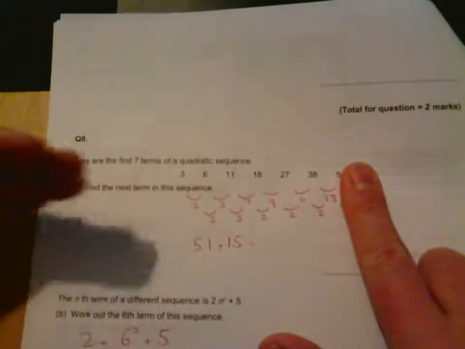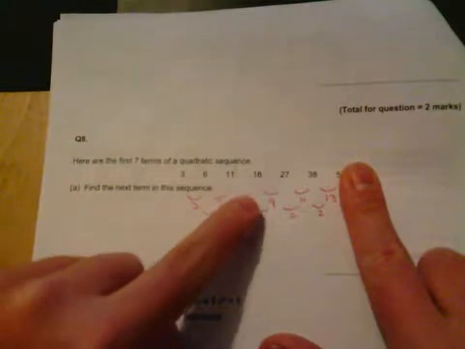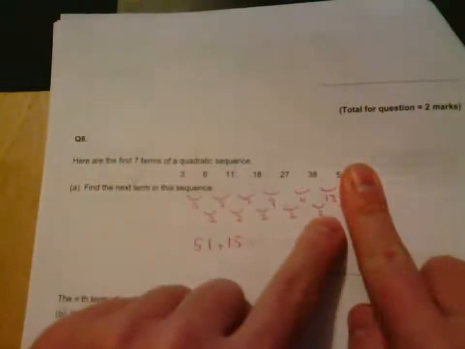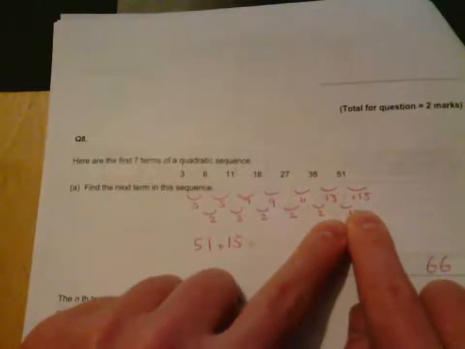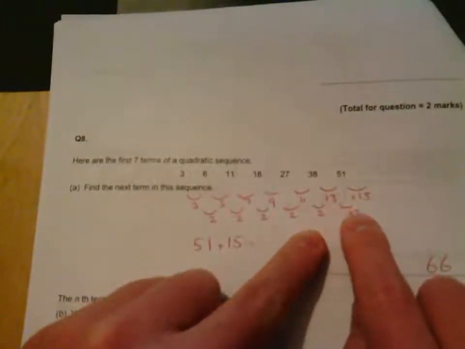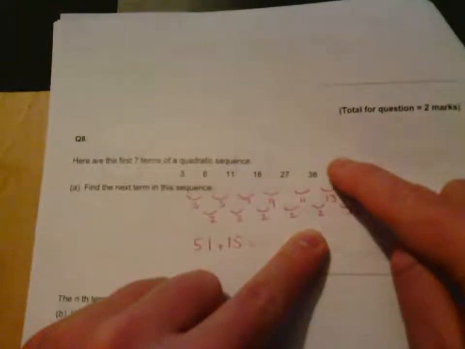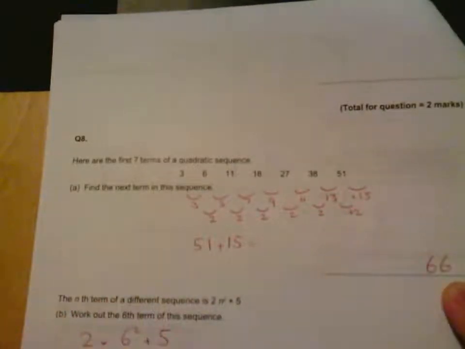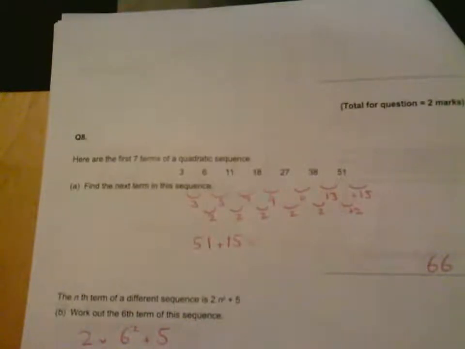Okay? Then, because it's quadratic, I need to look at what I class as my second difference. Now, between 3 and 5 is 2. Between 5 and 7 is 2. In fact, between all of these is 2. That means that I know the difference after 13 is going to be increasing by an extra 2. So 13 plus 2 gives me 15, telling me, therefore, that the difference between 51 and my next term must be 15. Therefore, my next term is 66, because 51 plus 15 gives me 66. Okay?